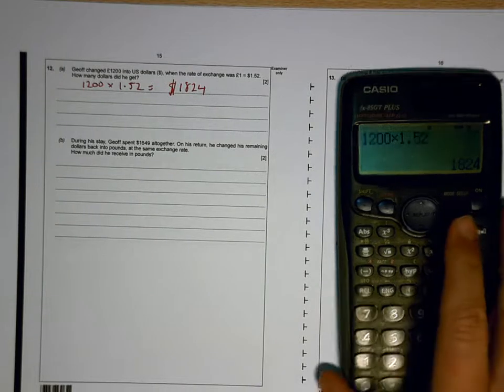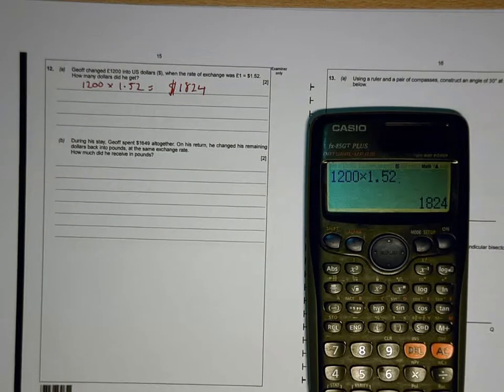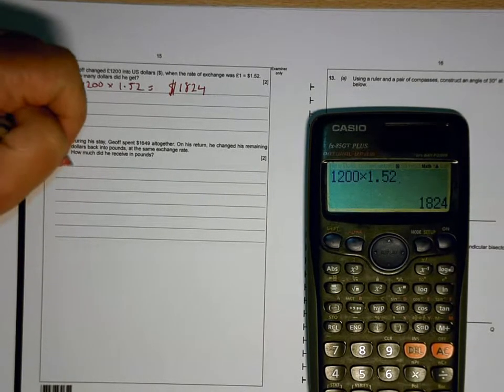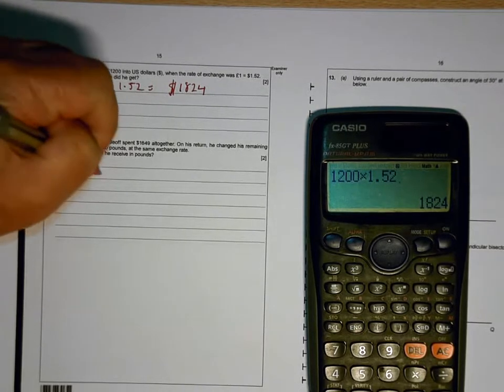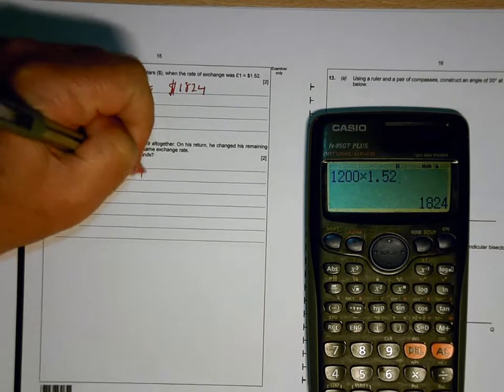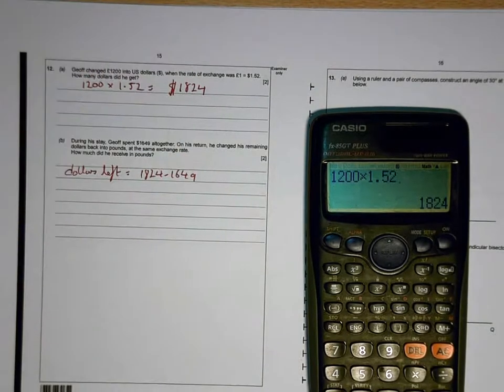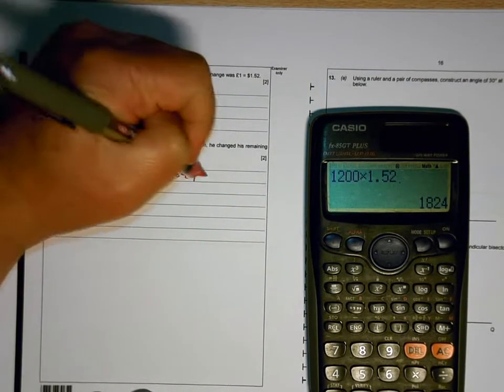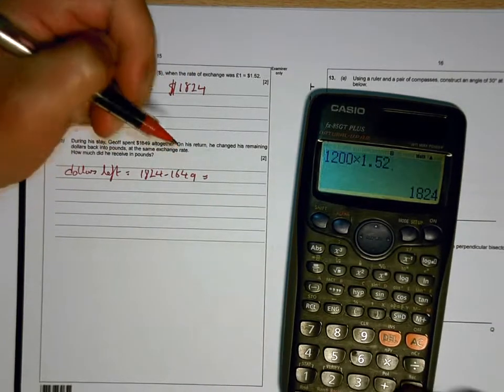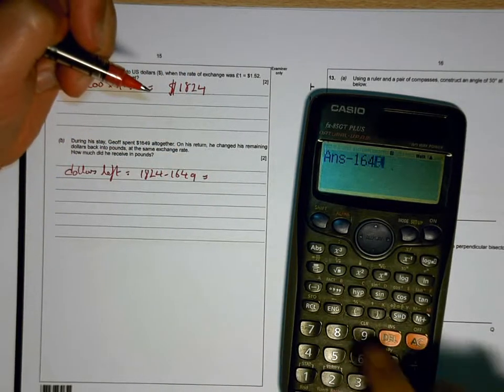During the stay, Jeff spent $1,649. On his return, he changed his remaining dollars back into pounds at the same exchange rate. How much did he receive in pounds? Well, first of all, we're going to work out how many dollars he's got left. So dollars left would be 1,824 that he took out, less the 1,649 that he spent. So take off the 1,649.